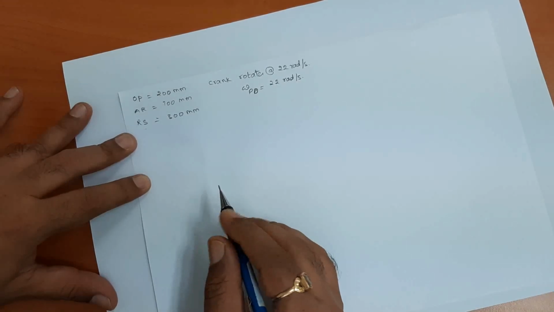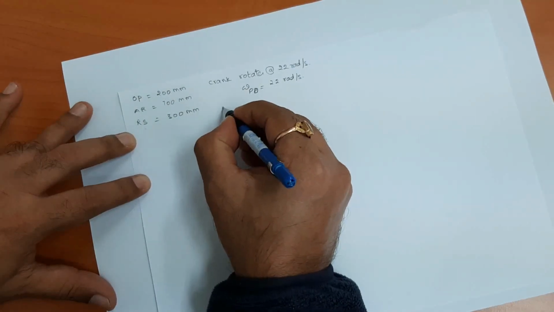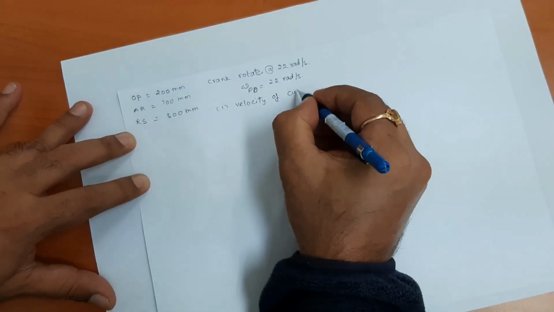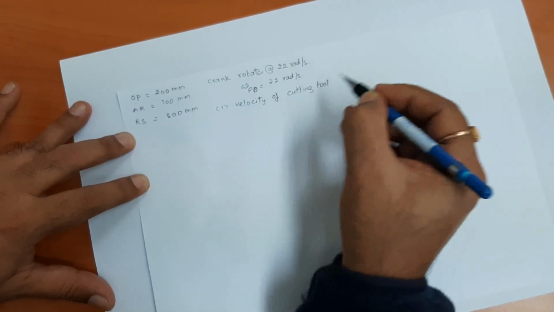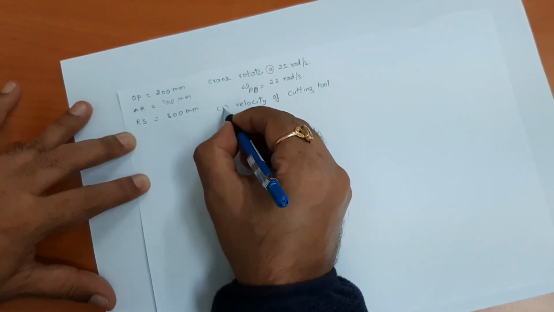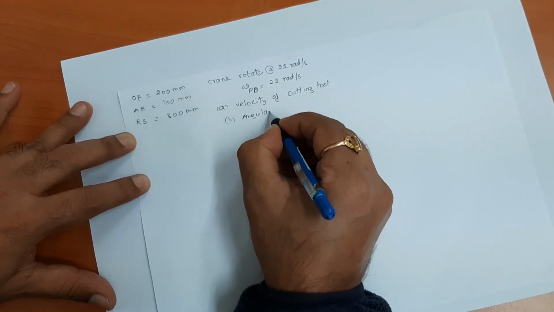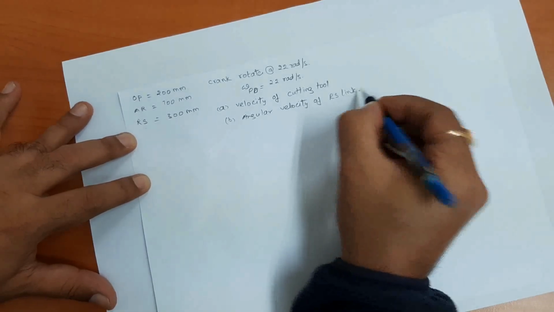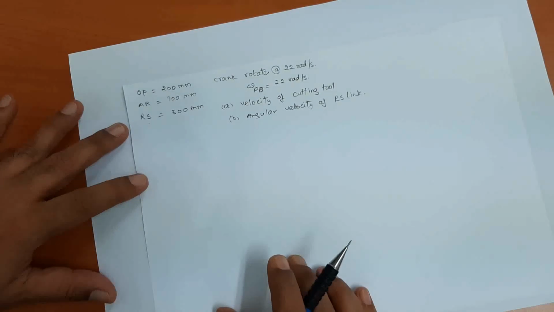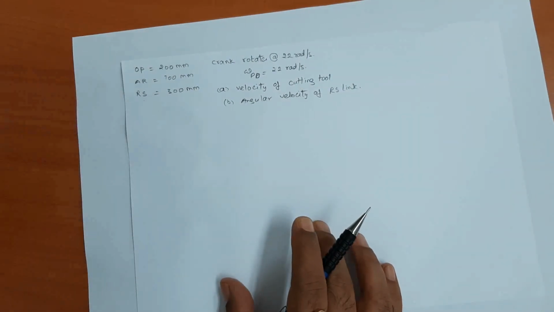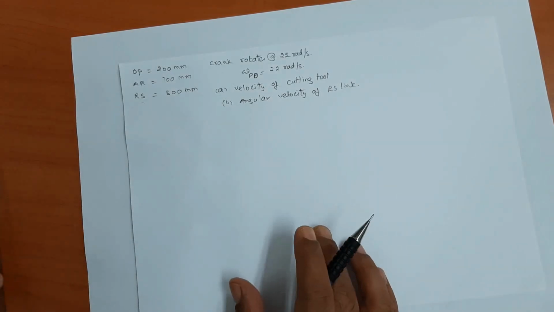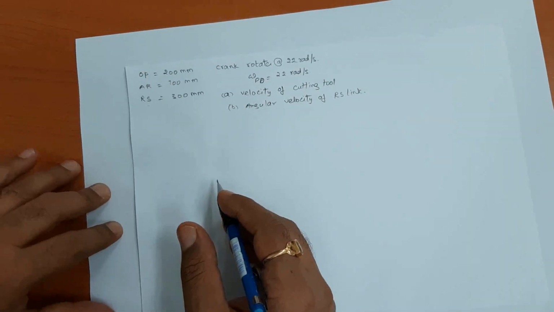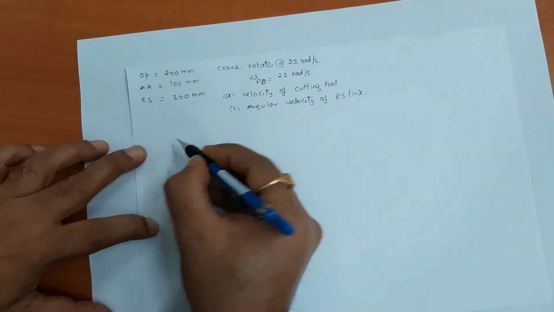The problem here is, first, you have to calculate the velocity of the cutting tool, and second, the angular velocity of the RS link. So you need to find these things. We will try to draw the configuration diagram first. I am choosing a scale, because we have to choose one scale, for the space diagram.